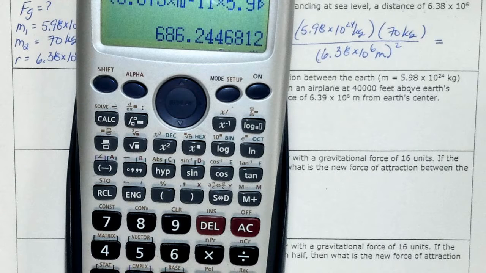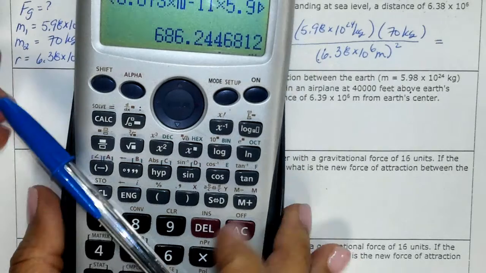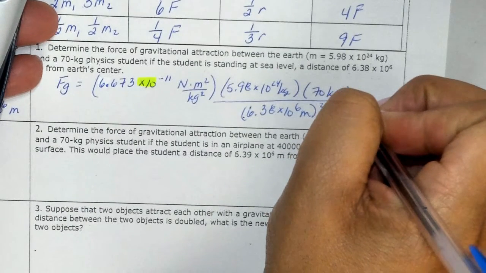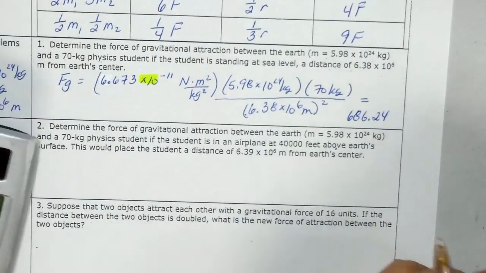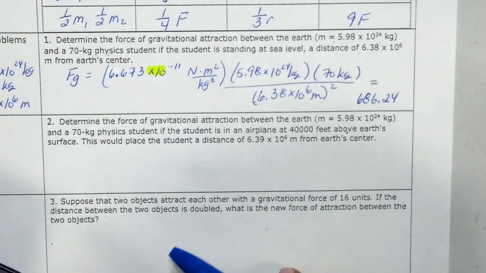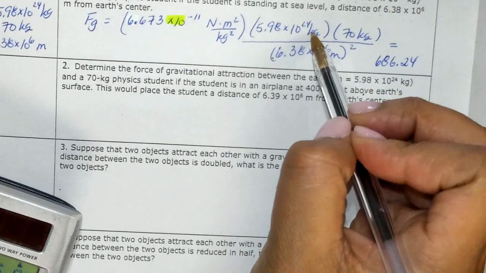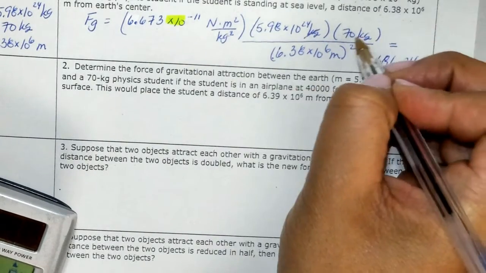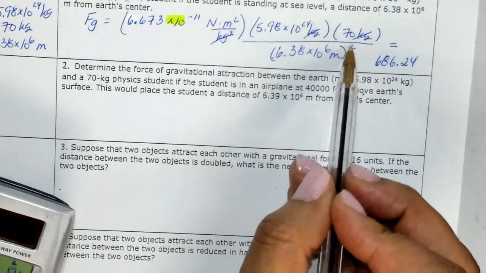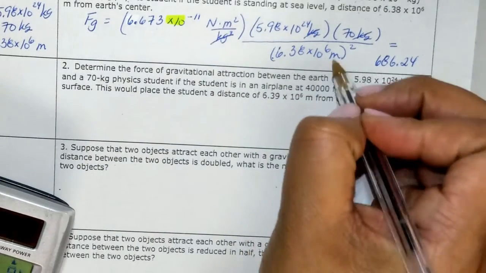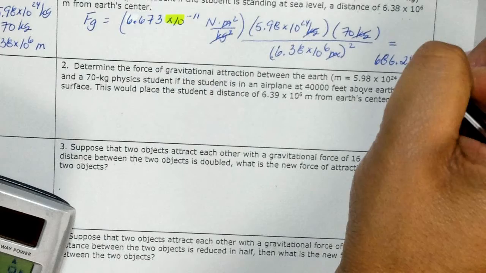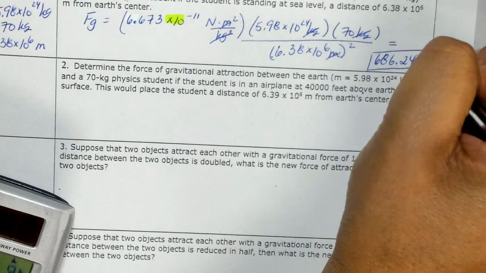The answer is 686.24. Check what cancels out. I got kilograms times kilograms, which would be kilograms squared, but it's divided by kilograms squared, so those cancel out. I have meters squared here, meters here, that cancels out, and you're left with newtons, which you should have because you are calculating a force.